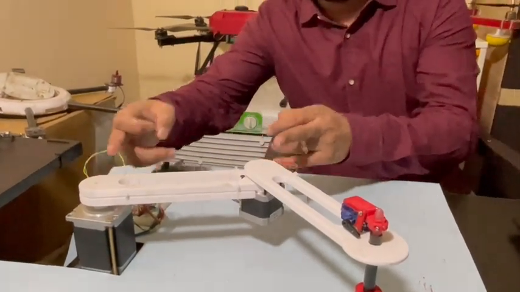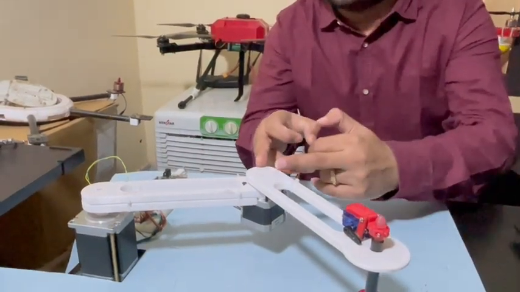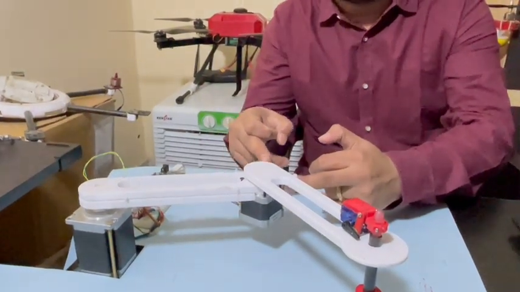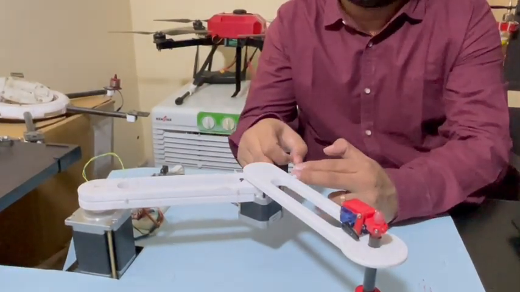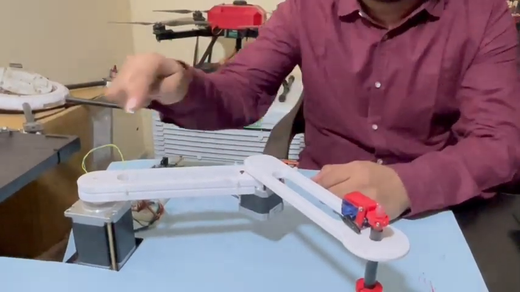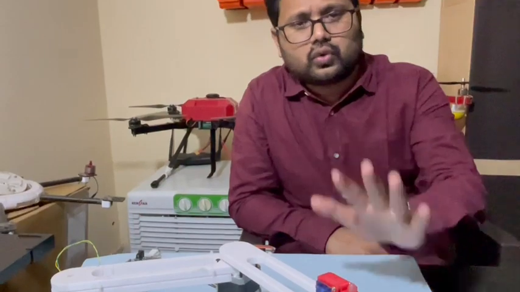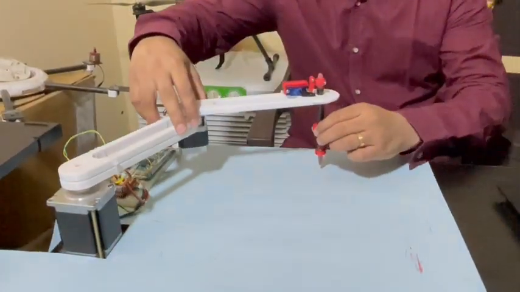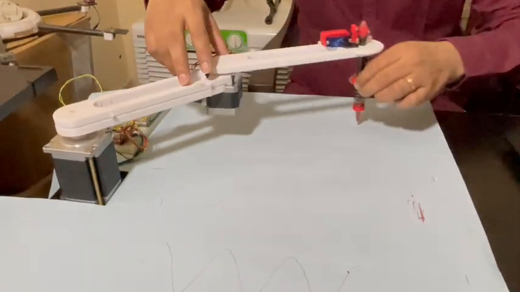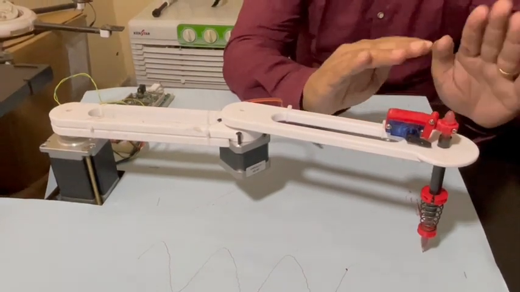So this is one link and this is the second link, and these links are joined together with a revolute joint. See, this is a revolute joint. These are links, and this is joint 1 and this is joint 2. That's why this is a two-link robot manipulator. Now the question is, why a planar robot manipulator? Because you can see when I move it, it can only move in a plane. This end effector can only go in a plane.